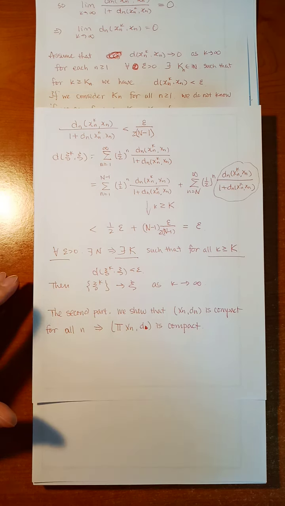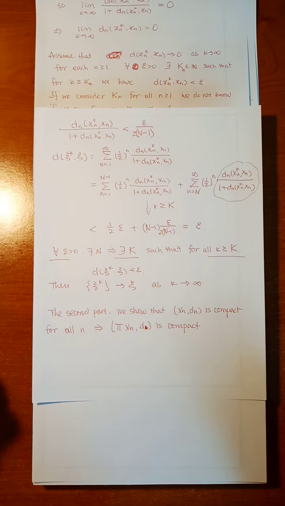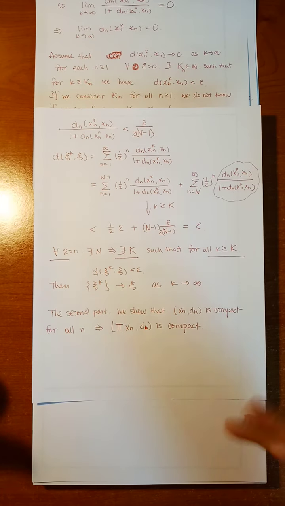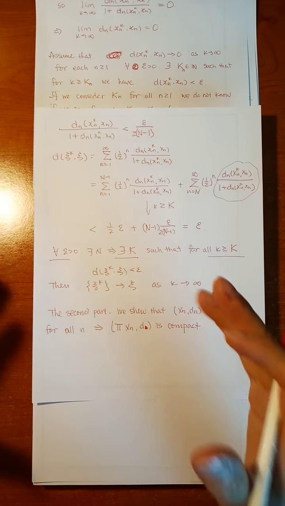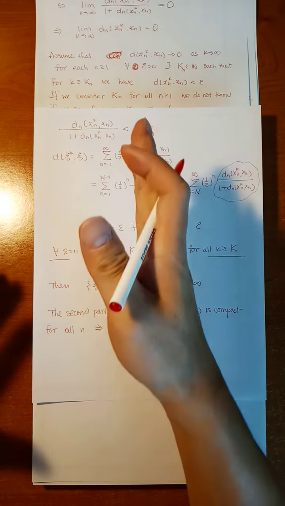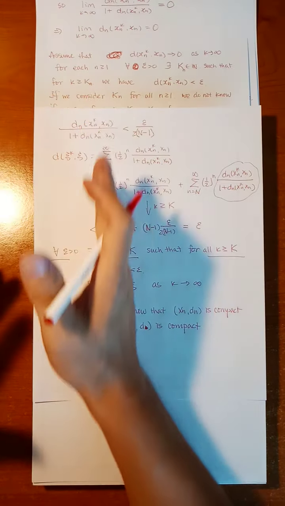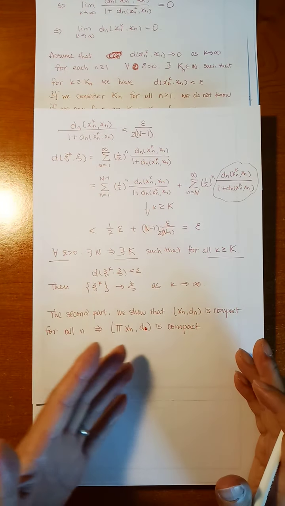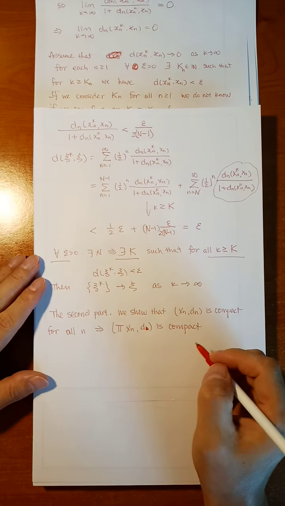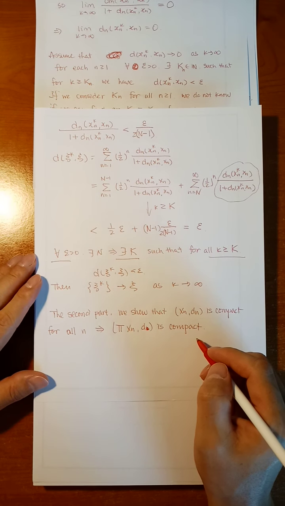Okay, so how do we do that? We have that famous counter diagonalization process. So every time we proceed one coordinate and choose a subsequence. Okay, so what is a counter diagonalization process?